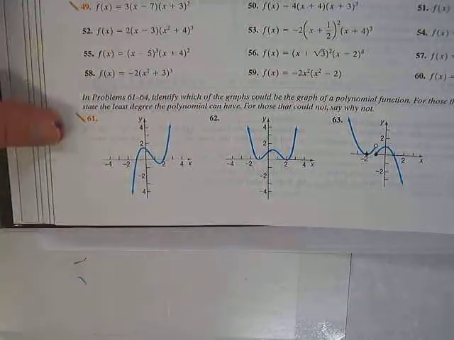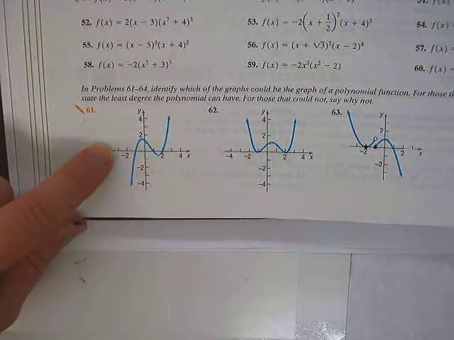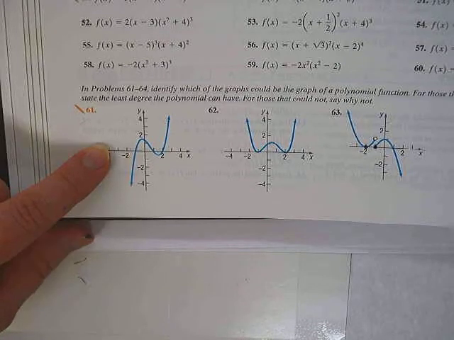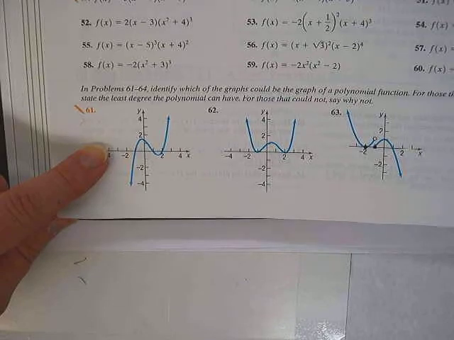Section 5.1, problem number 61 looks like this. It says, identify which of the graphs could be the graph of a polynomial function. For those that could, list the real zeros and state the least degree the polynomial can have. For those that could not, say why not.